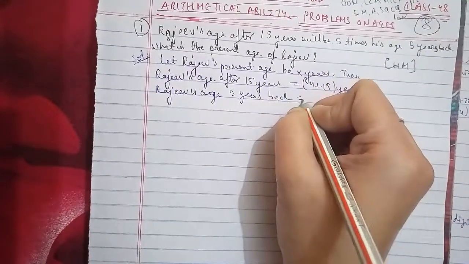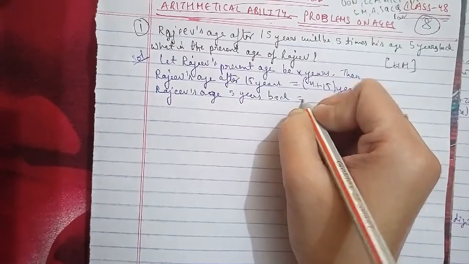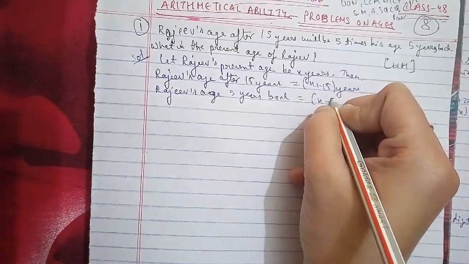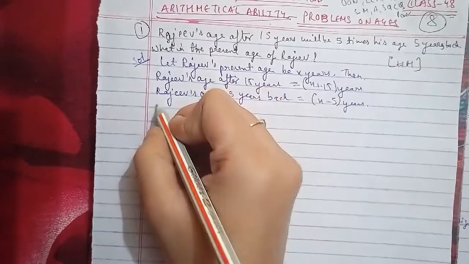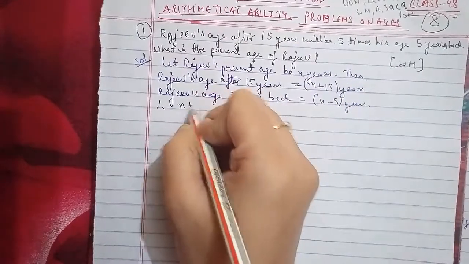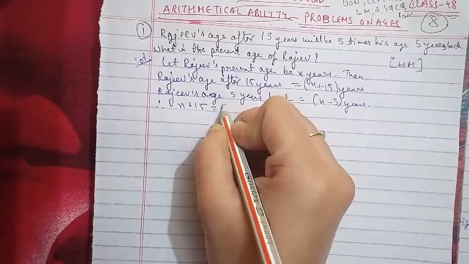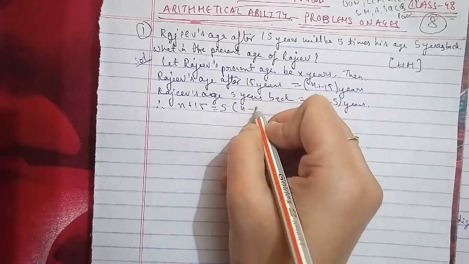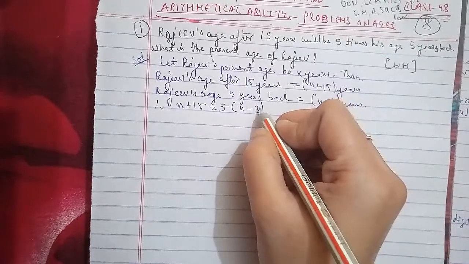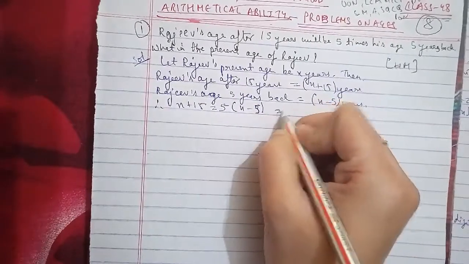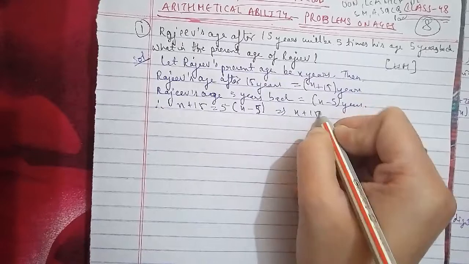So X plus 15 equals 5 times X minus 5, that is, X plus 15 equals 5X minus 25, so 4X equals 40, and X equals 10.